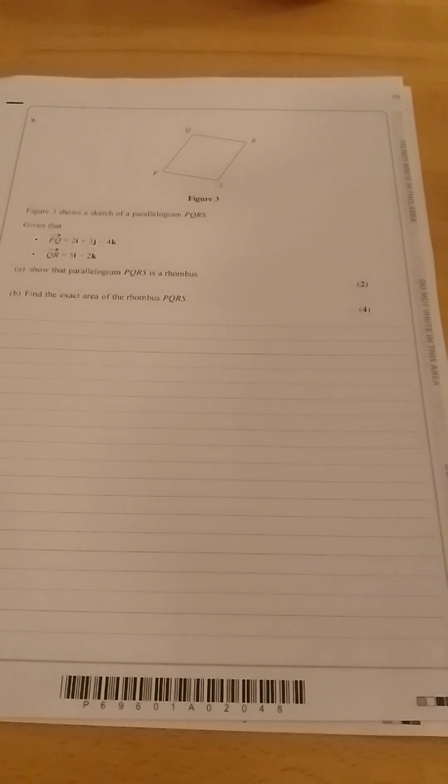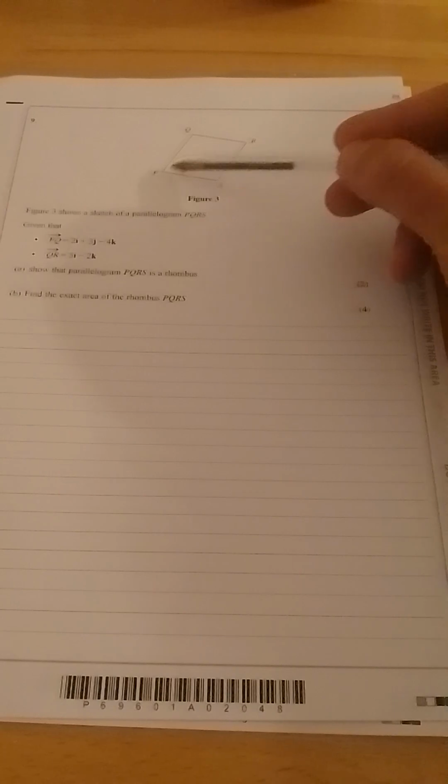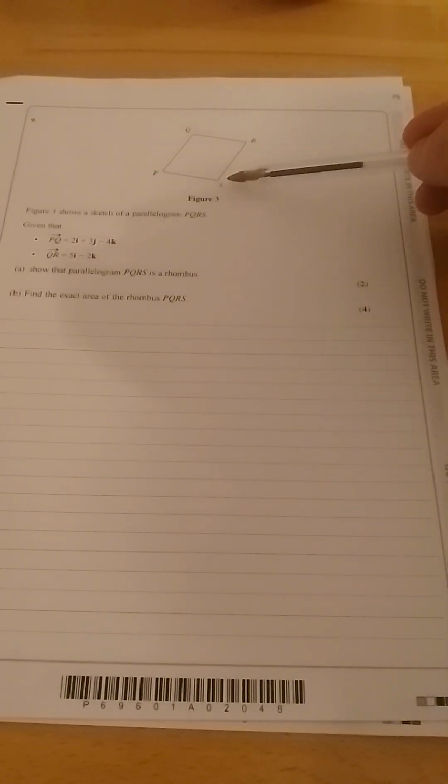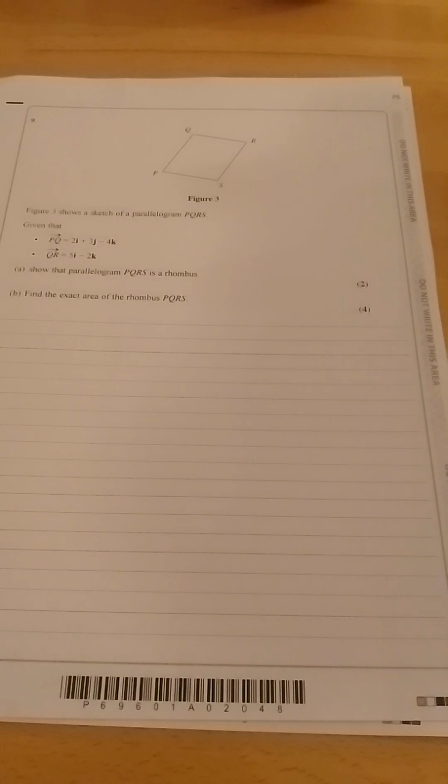So knowing that it's a parallelogram, we know that the opposite sides will be the same vector. So QR will be the same as PS and PQ will be the same as SR. But we don't know it's a rhombus specifically, which is a subtype of parallelogram, unless we prove that the adjacent sides are the same length. So what we can say is we can work out the magnitude of the adjacent sides.